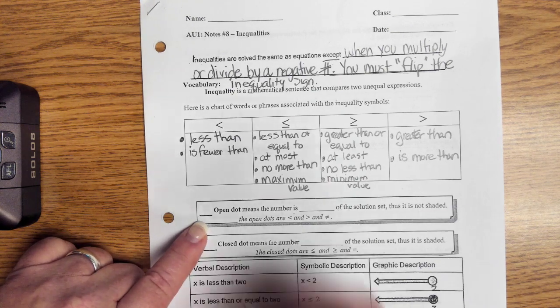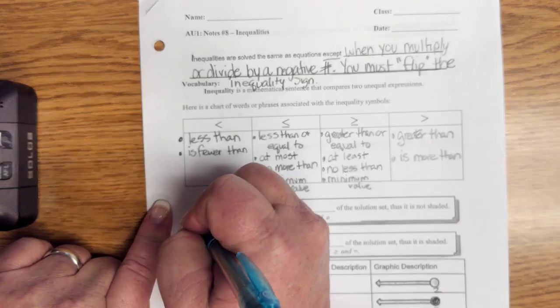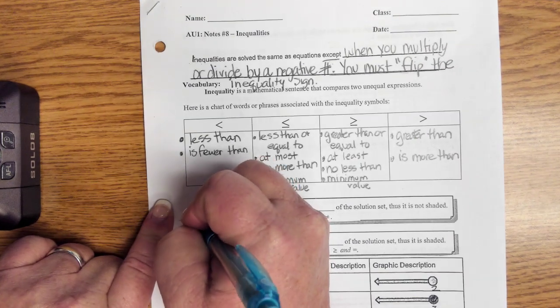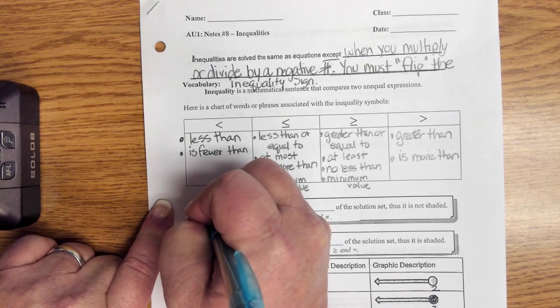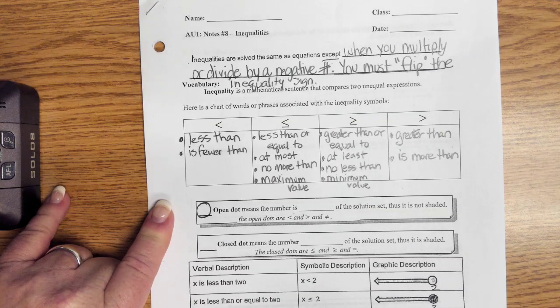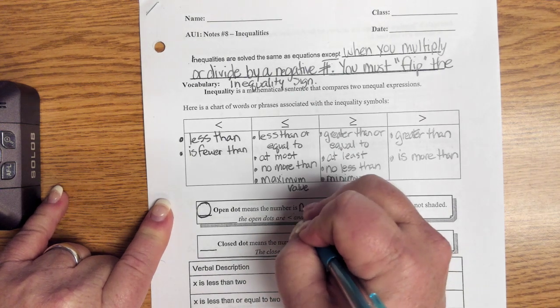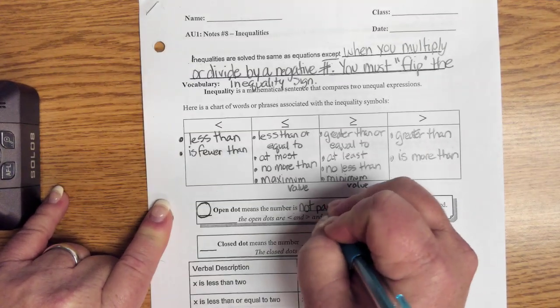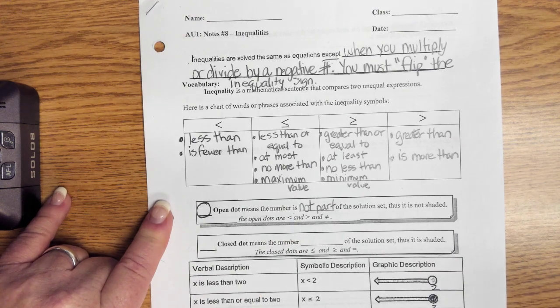An open dot, meaning if you circle some point with an open circle on a number line, means the number is not part of the solution set. Thus, it is not shaded.